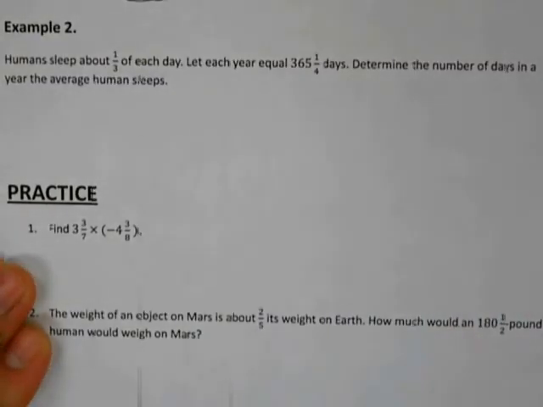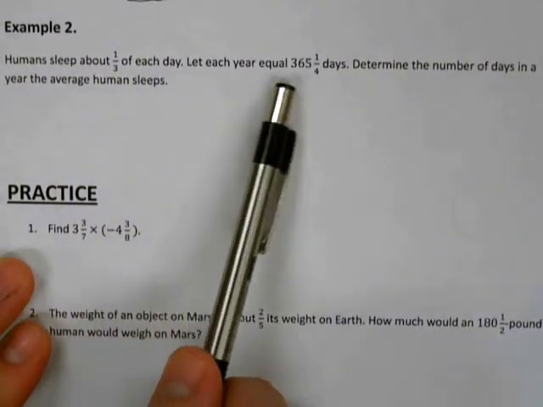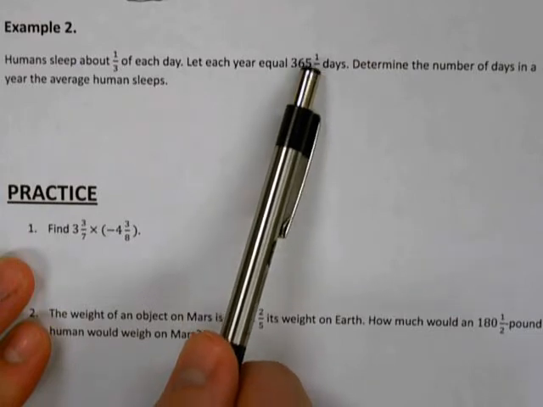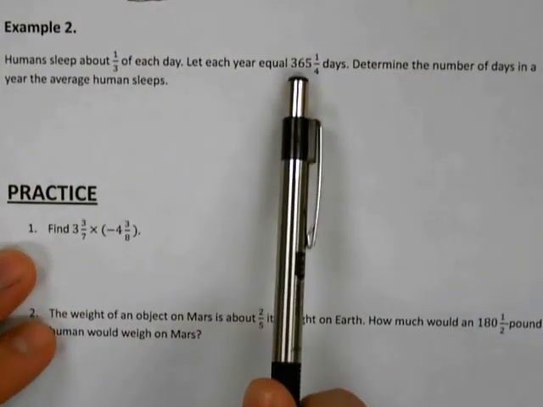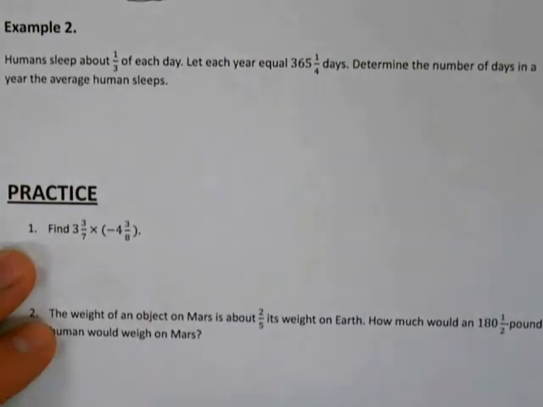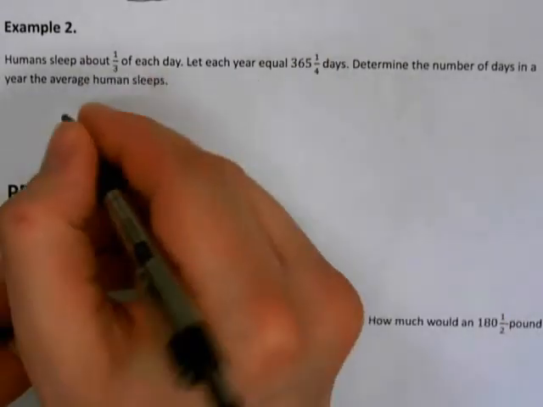Okay, example 2 is a word problem. Humans sleep about 1/3 of each day. Let each year equal 365 and 1/4 days. Determine the number of days in a year the average human sleeps. Okay, the number of days in a year is 365 and 1/4, and actually that's somewhat true. That's why we have a leap year, to add that.